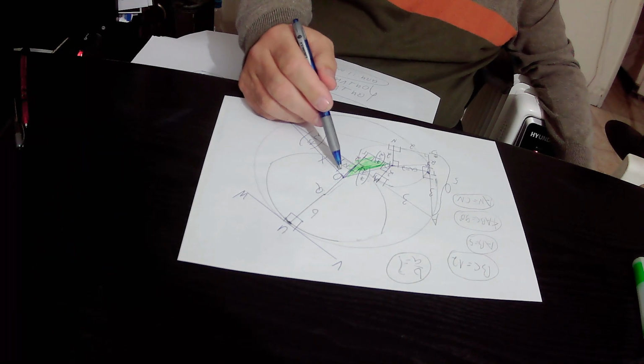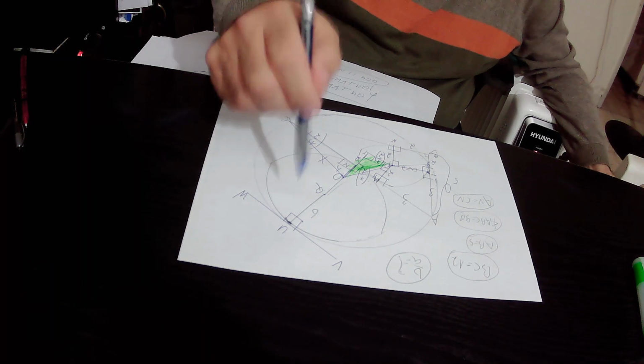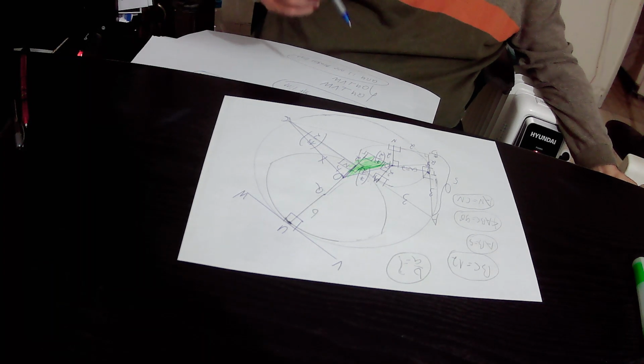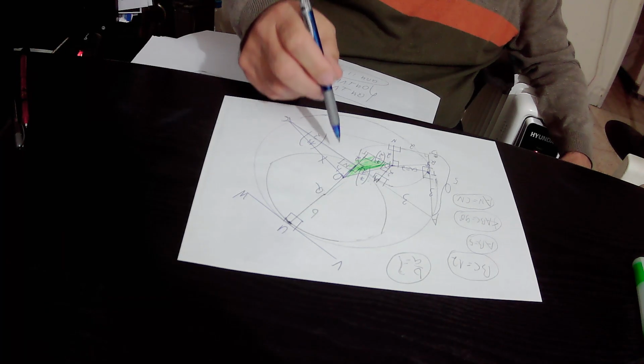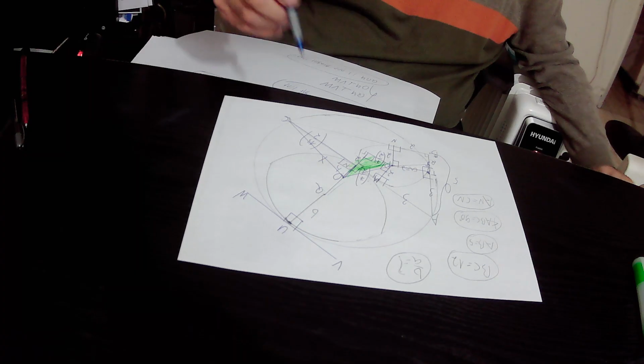Point O is the center of the biggest circle. Point U is the point of the biggest circle itself. This is exactly the definition of the radius. Therefore, OU is the radius of the biggest circle that we define as X.